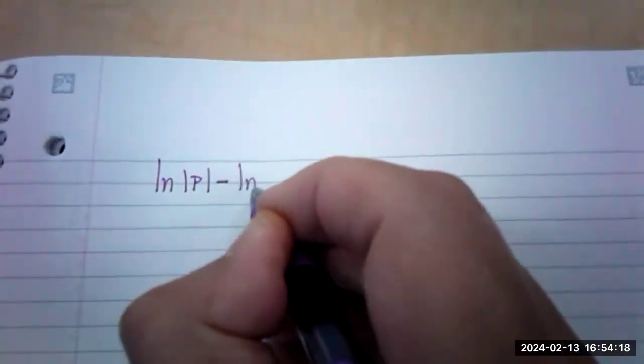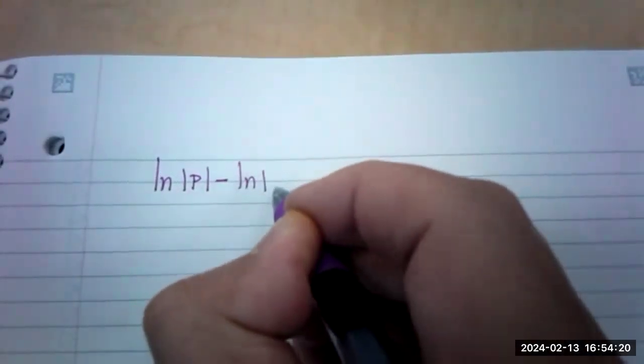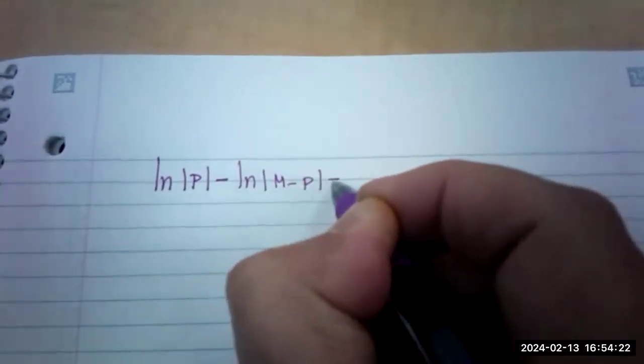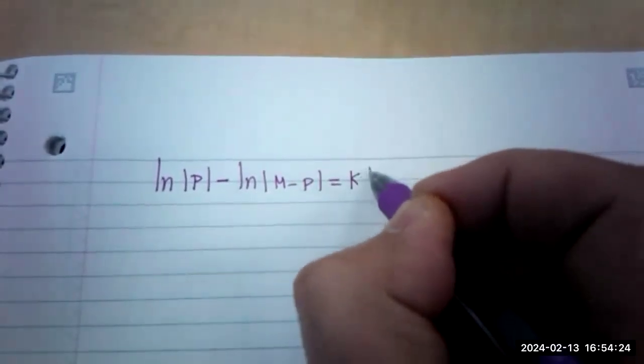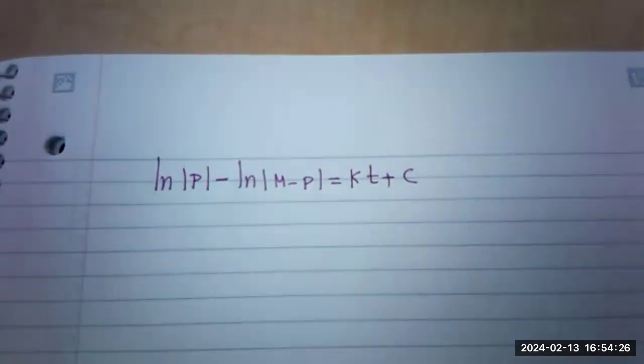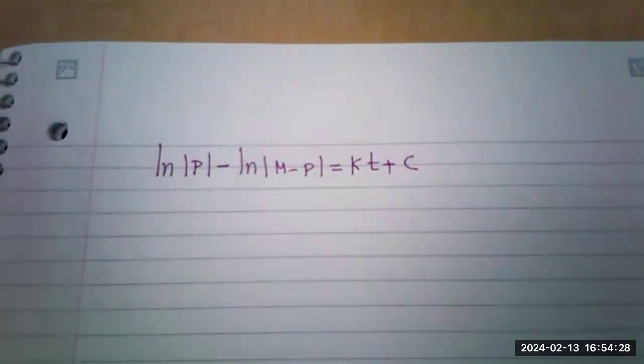Okay, that's it. The first integral gives you ln of the absolute value of p. For the second, it's going to be minus because the denominator is m minus p, and u prime is -1, so it's minus ln of the absolute value of m minus p. And on the other side we get kt plus c. Okay, this is what we get.